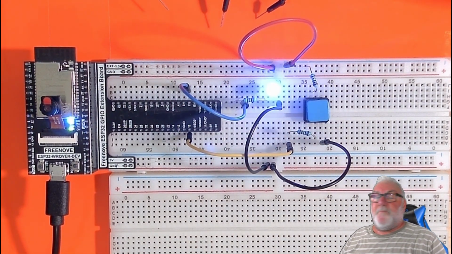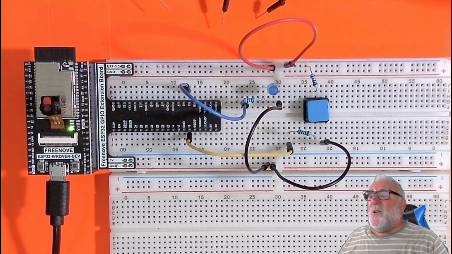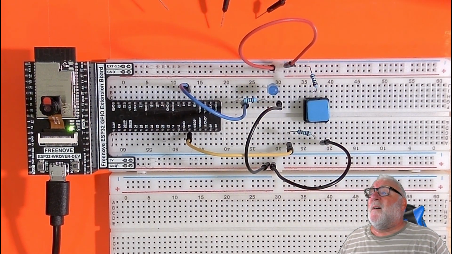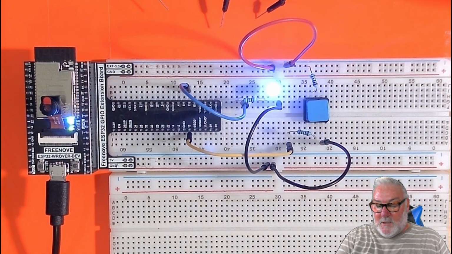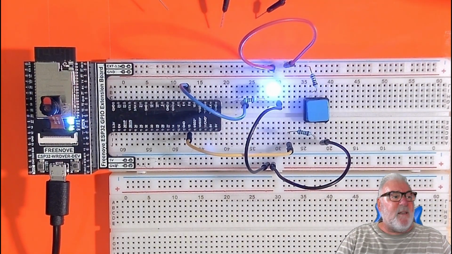That's the circuit. Now, what we need to do is, okay, we need to change our code. All right, so let's come back to Arduino.